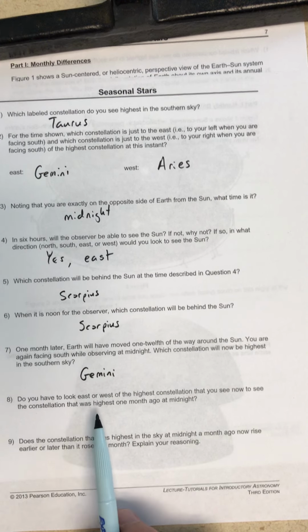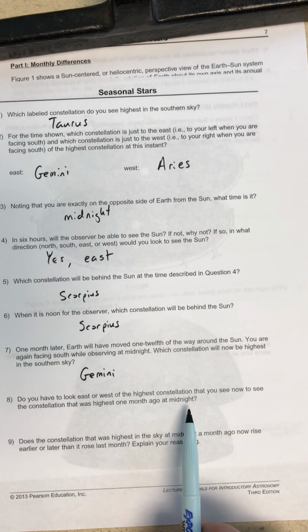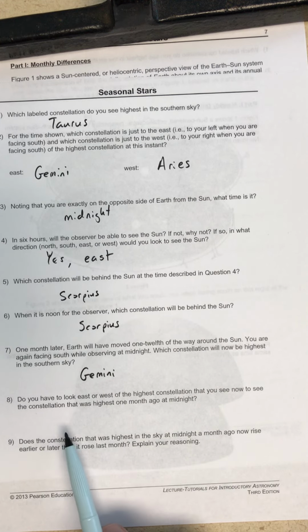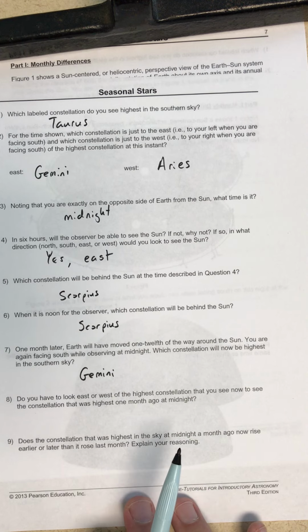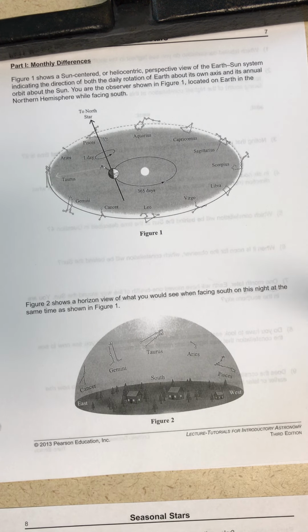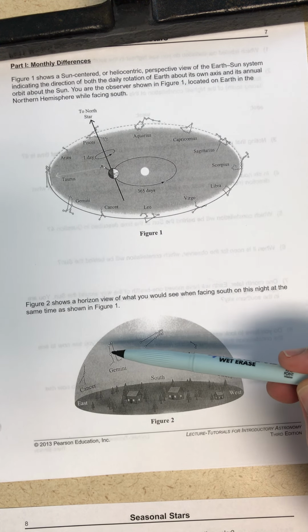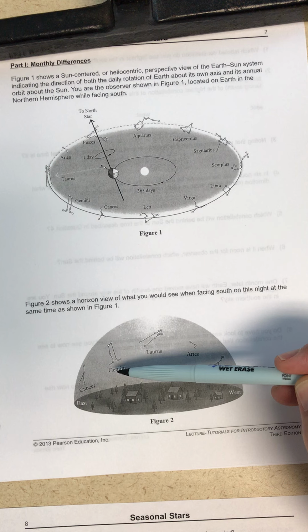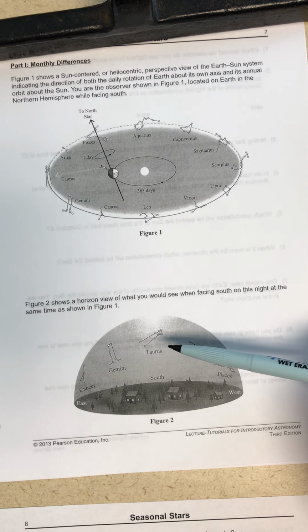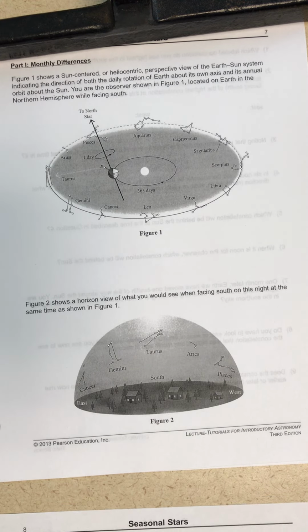Do you have to look east or west of the highest constellation that you see now to see the constellation that was highest 1 month ago at midnight? So let's look. So the one that's going to be highest now is Gemini. Which direction do I look to see the constellation that was highest a month ago, which is Taurus? I look to the west.